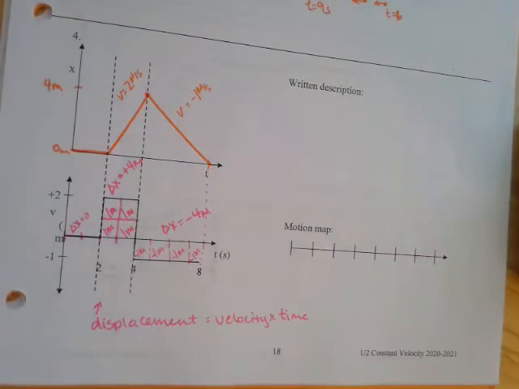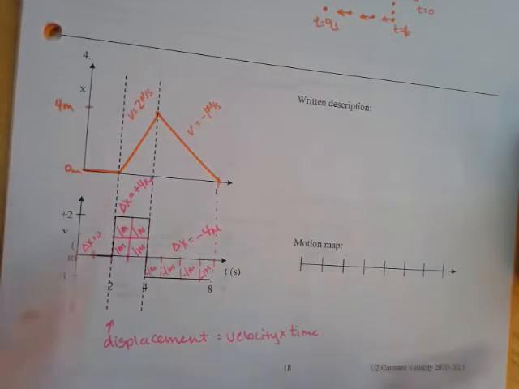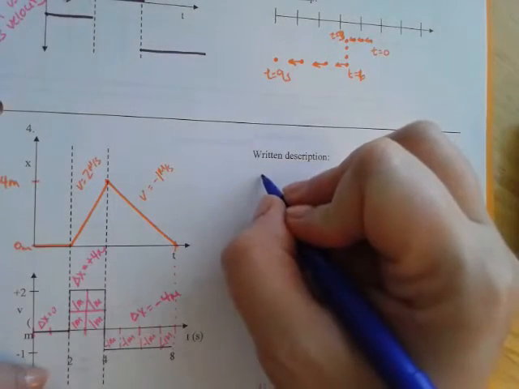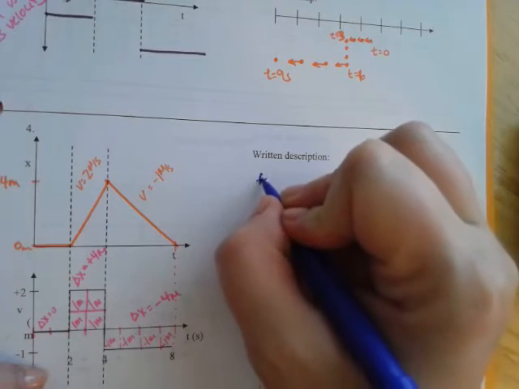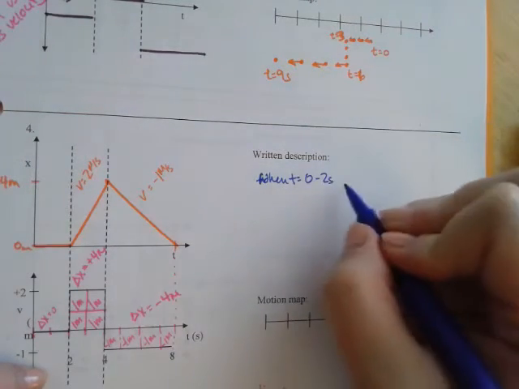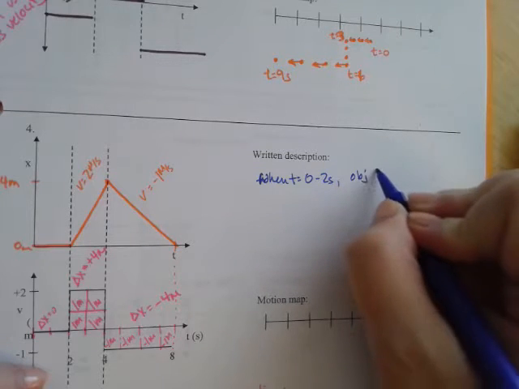For our written description, this is one thing that you can consider if you're not liking this whole list of things up here. You can just describe what happens in each chunk of time. So we aren't told where our object starts moving, but we are told that when time equals 0 to 2 seconds, our object is not moving.